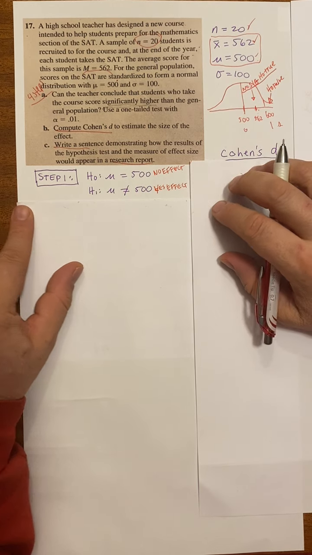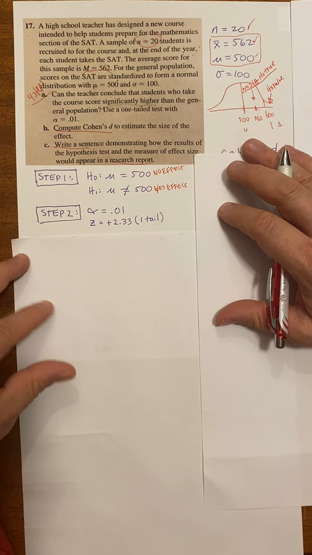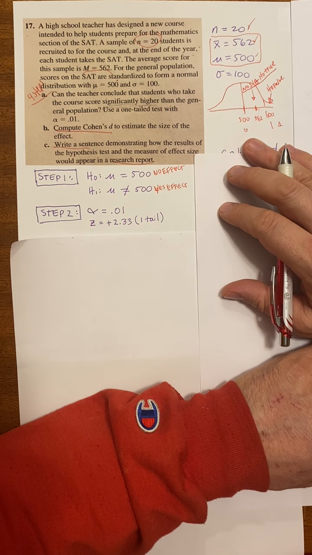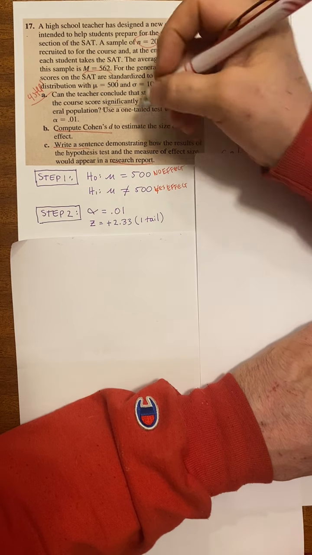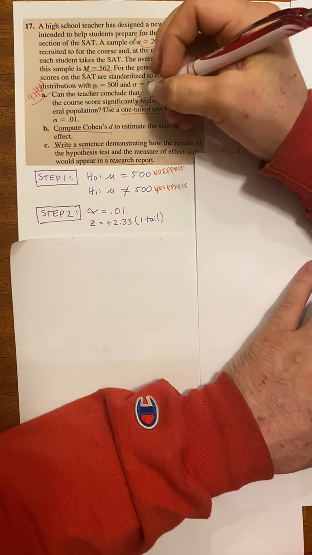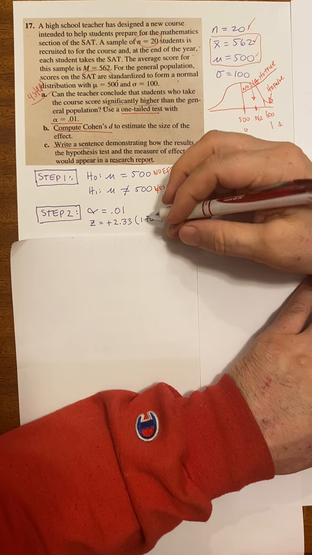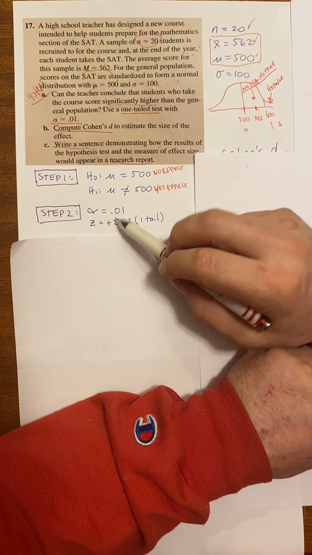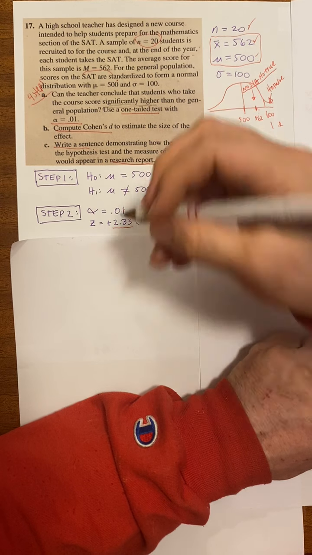Now on to step 2, where we're identifying our critical region. One thing to notice is that we now have a different critical region than in the previous problems. They said you're using a one-tailed test and your alpha is 0.01. So you would look up what z that alpha corresponds to, and that z ends up being 2.33.